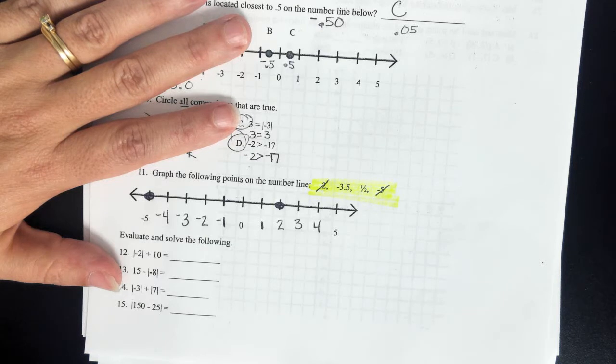I know what that one is, 3, and then I know that one. No, it will be between. Please stop blurring out. Thank you.